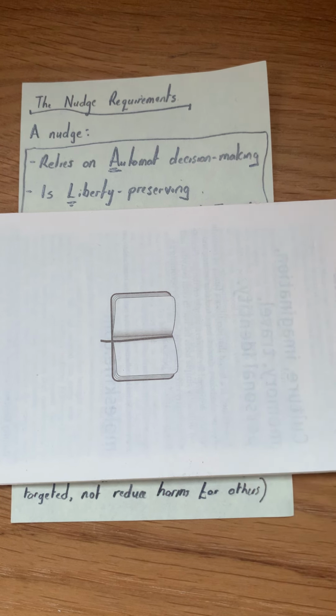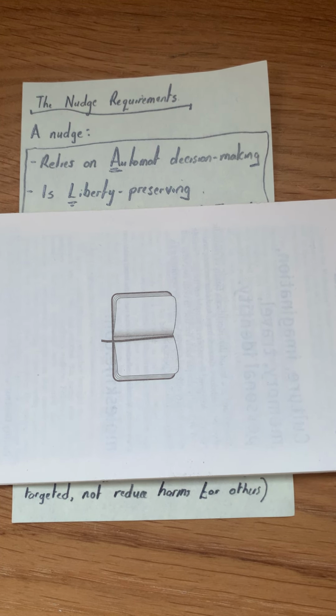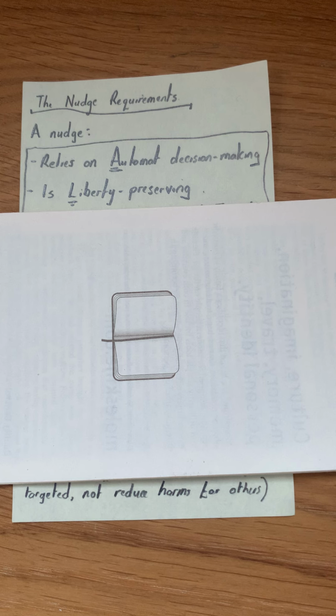Now, a nudge has to be liberty-preserving. This is the libertarian aspect of libertarian paternalism. So you're not trying to coerce people or force people to change their behaviours. If people want to continue with their pre-existing behaviours, then they ought to be allowed to do so with a nudge intervention.